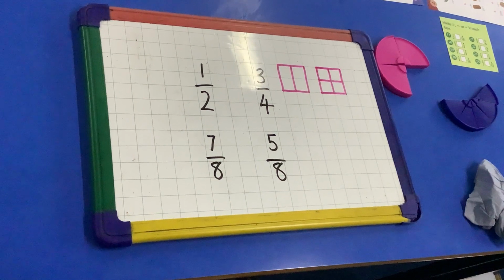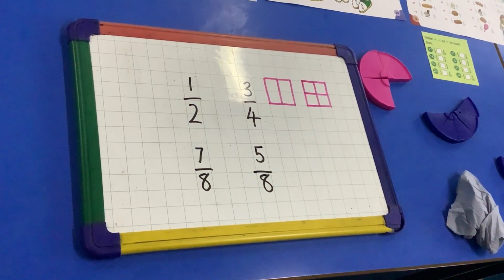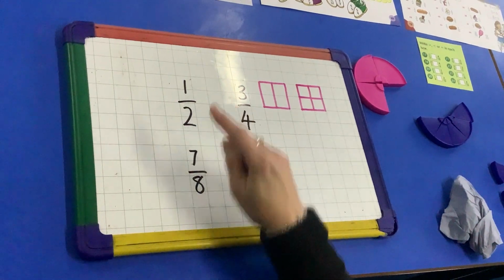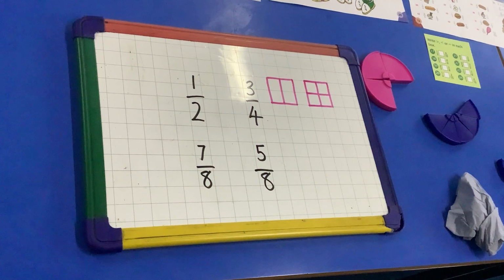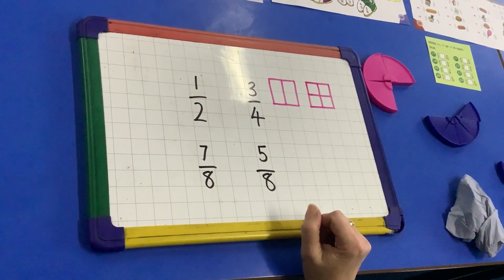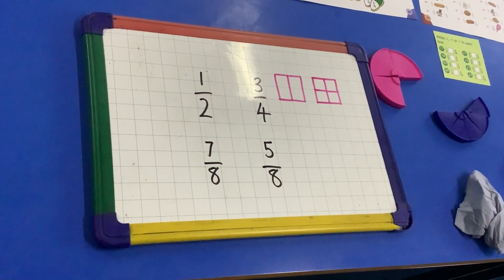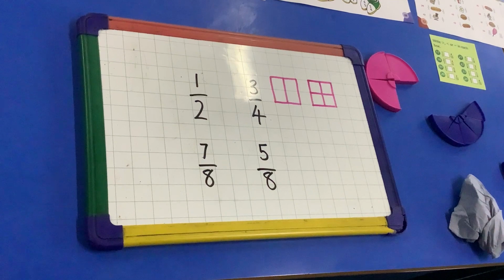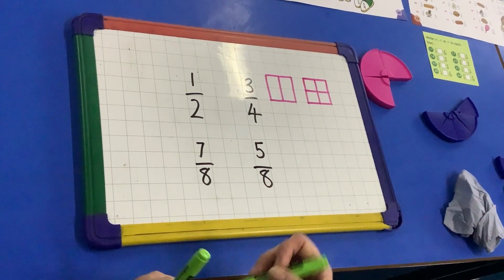Sometimes when you're comparing two fractions, it's actually quite easy. For example, I've written here a half or 3/4. Now, because I can visualise this in my mind, I could draw a diagram. If somebody said to me, would you rather have half a chocolate cake or 3/4 of a chocolate cake, I know what my answer would be.